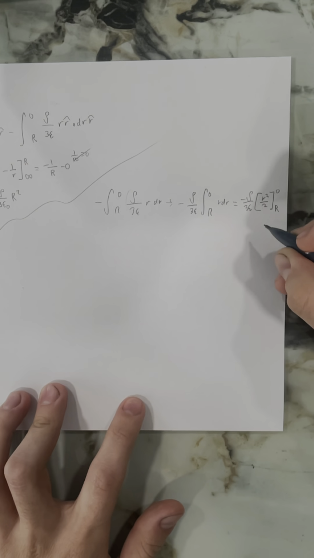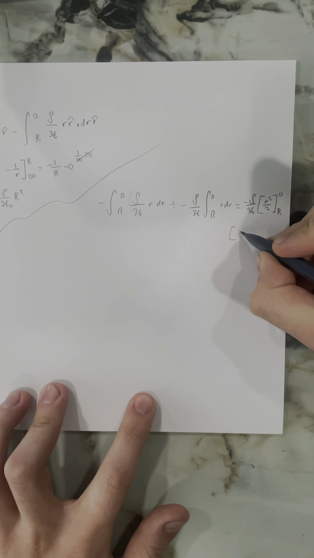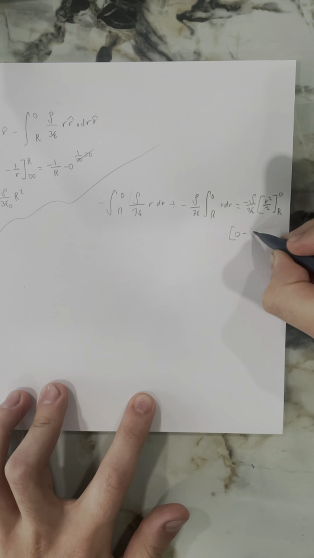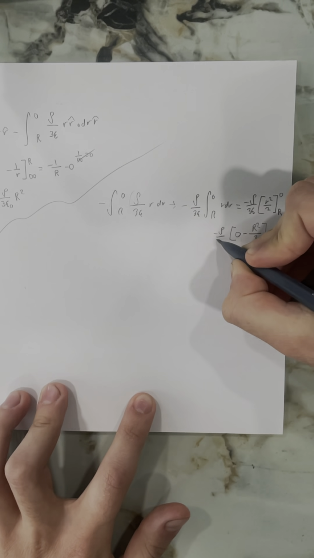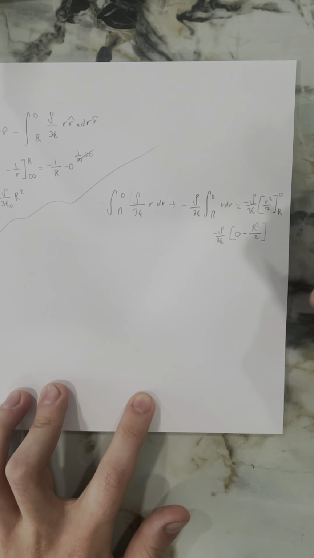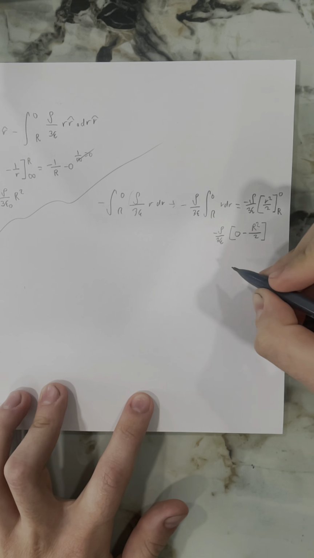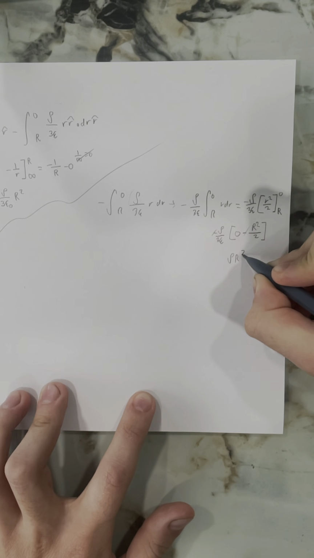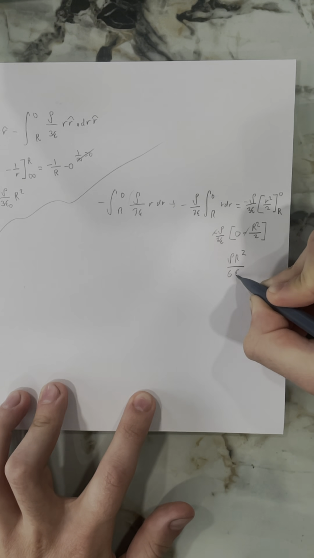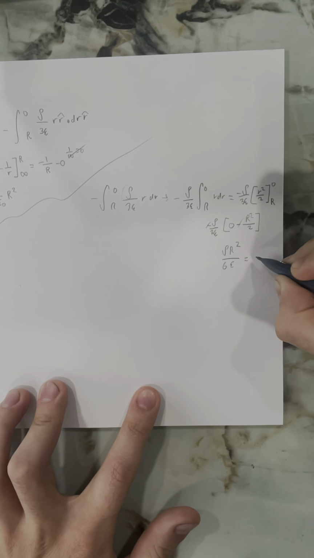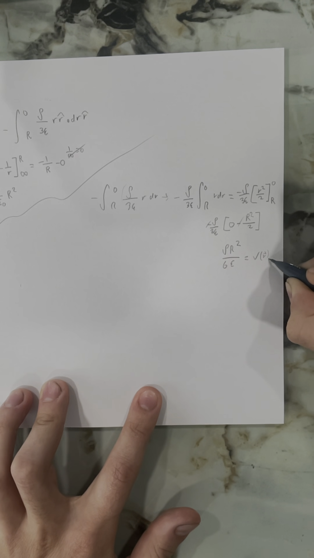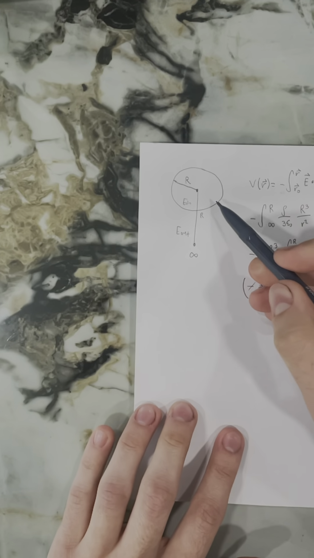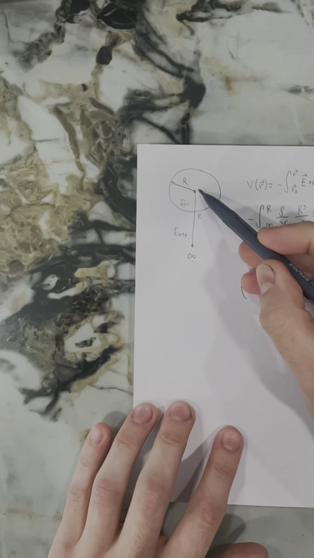And so if we plug that in, we should get 0 minus capital R squared over 2. Don't forget the constants. And so now if we plug that in, negatives cancel out, and we get the following. And so this is the electric potential for inside of the sphere from R to 0.